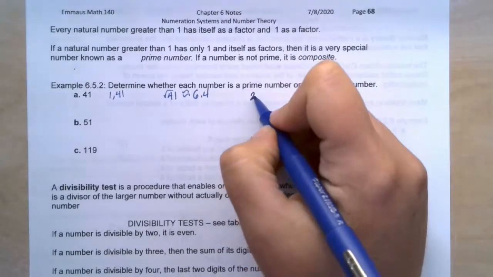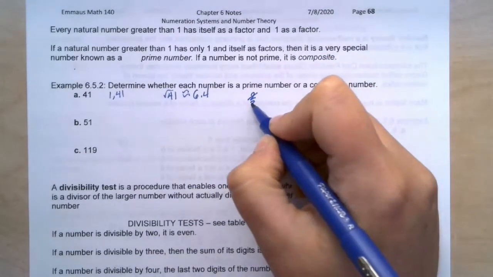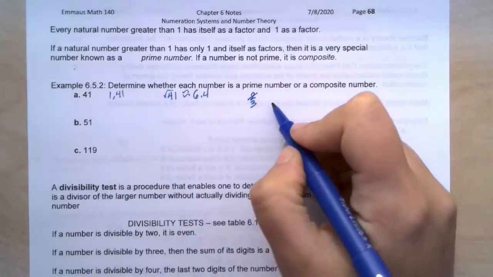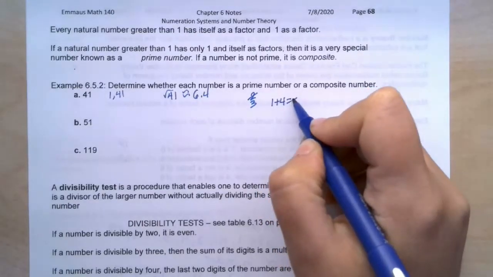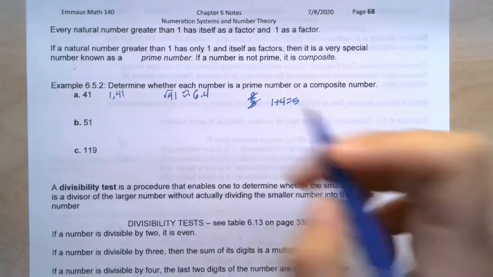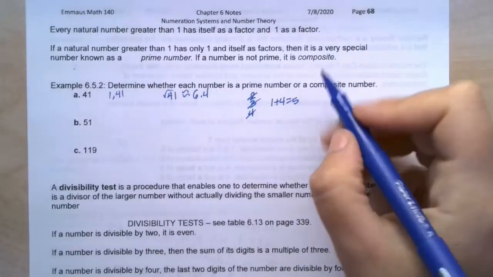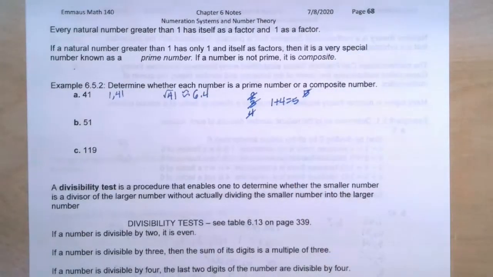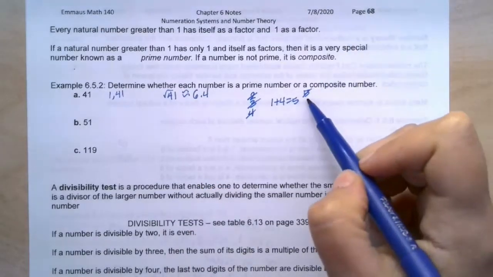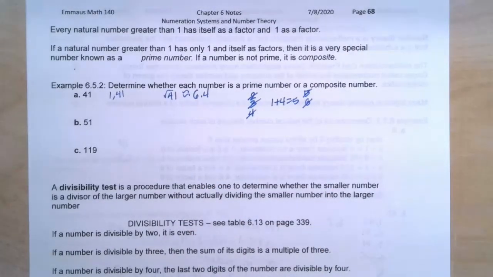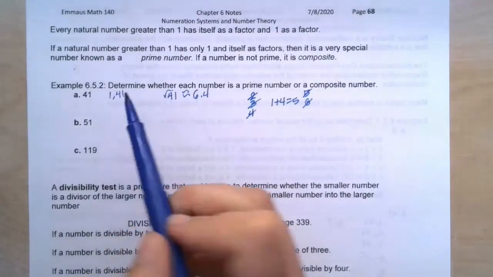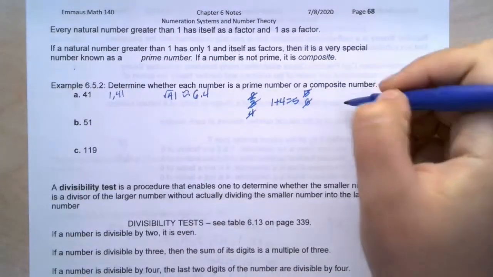So when we try 2, 2 won't work because it's not even. 3 won't work because 1 plus 4 is 5, and that's not divisible by 3. 4 won't work because it has to be even for 4 to work. 5 won't work because it doesn't end in a 5 or 0, and then 6 won't work because it was not divisible by 2 or 3. So this means that the only factors will be 1 and 41, which means that 41 is prime.